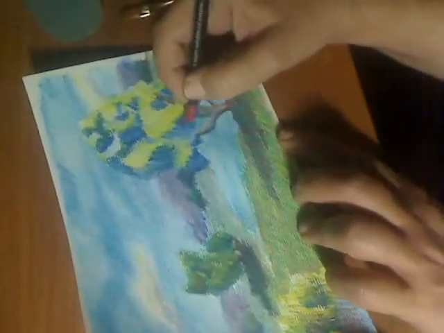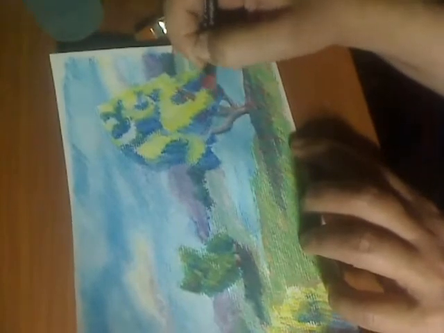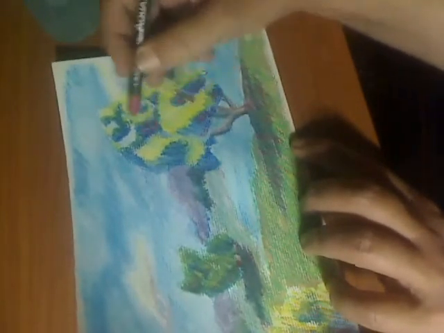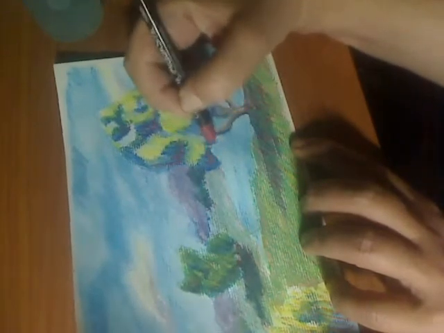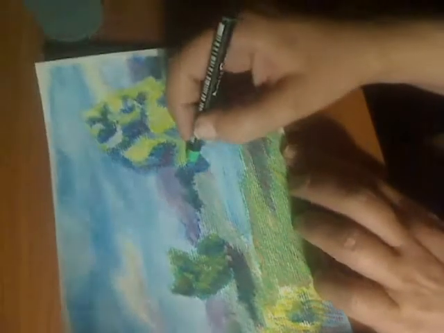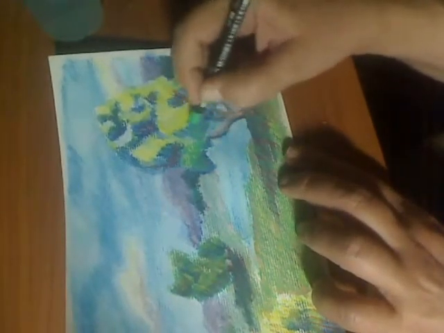Might let a little of the yellower stuff show, especially toward the very right sides, as the light catches some of the leaves and makes them look really bright yellow. But for the most part, we're going to use the really bright green here to make this foreground tree the nearest one in the lot.